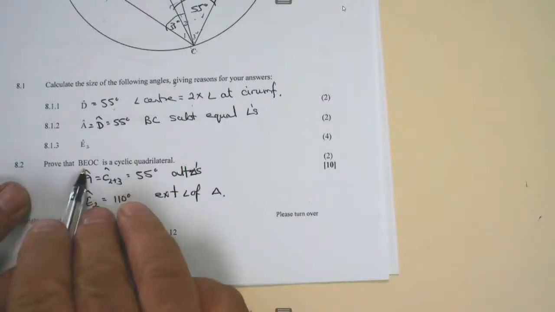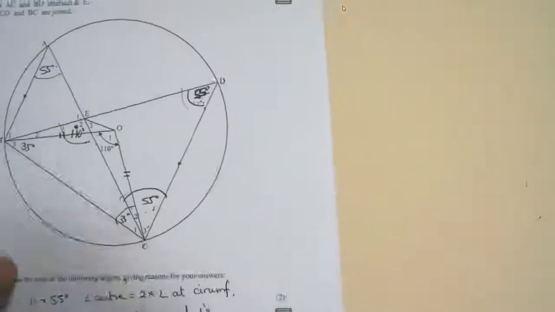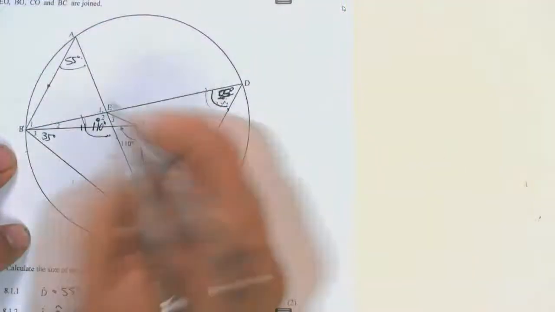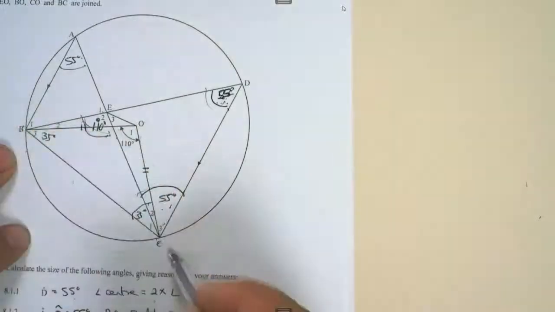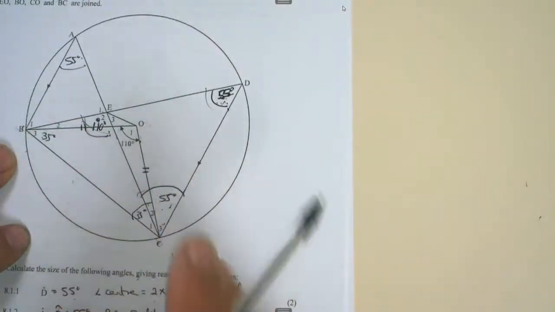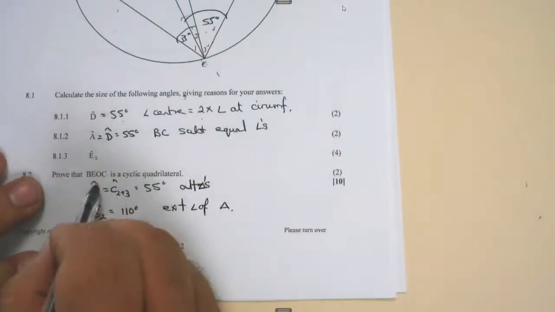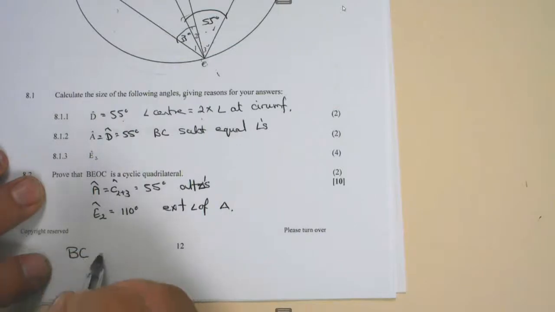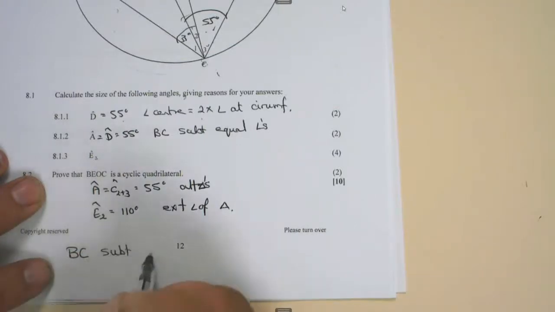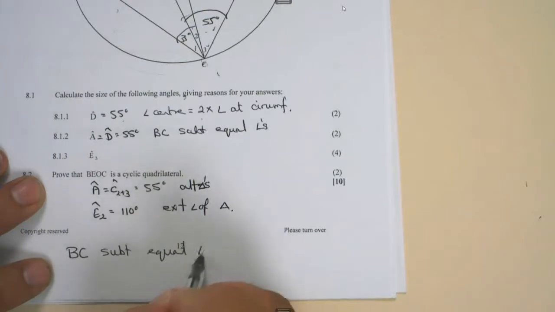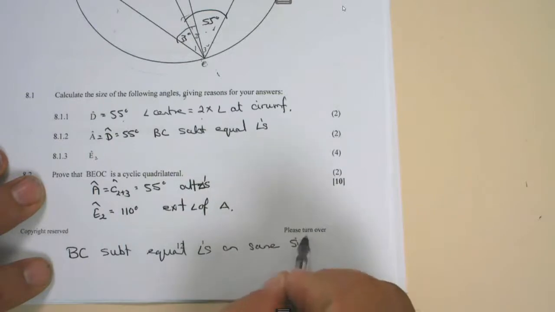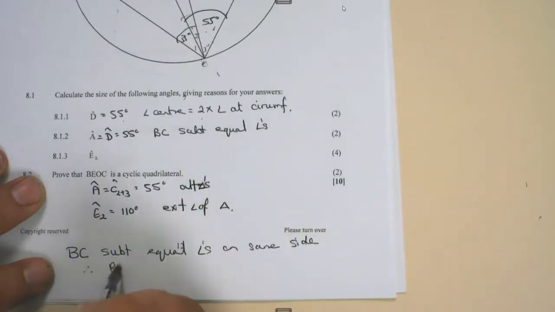Now we've got to prove that BEOC is a cyclic quad. You can see that BC subtends 110 and BC subtends 110. So therefore we can say, why is it a cyclic quad? Because BC subtends equal angles on the same side. Therefore BEOC is a cyclic quad.